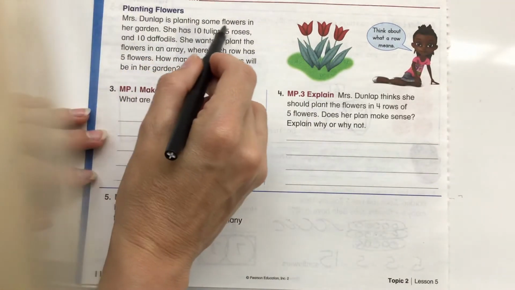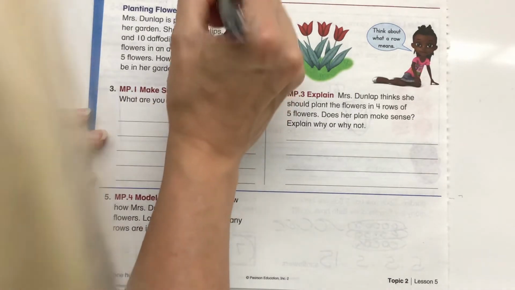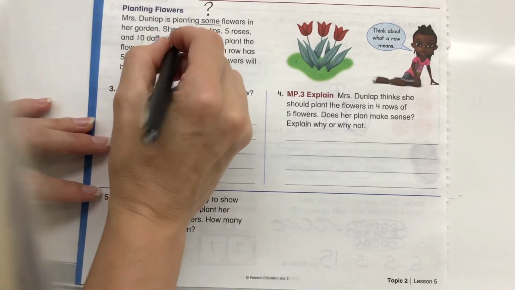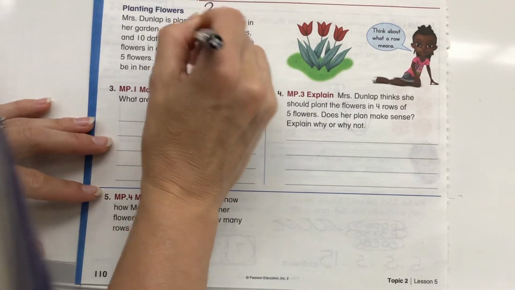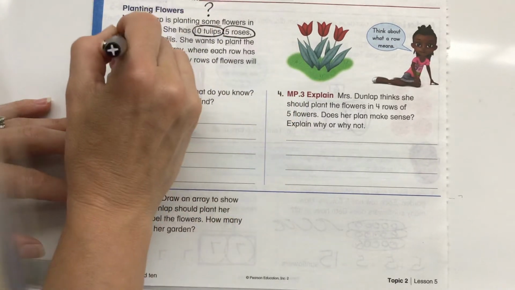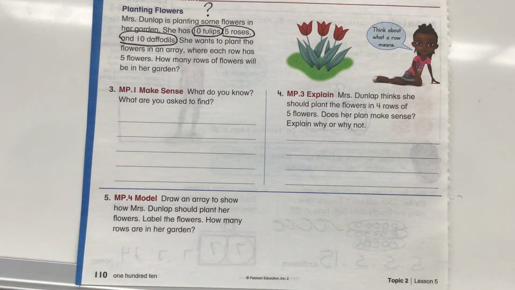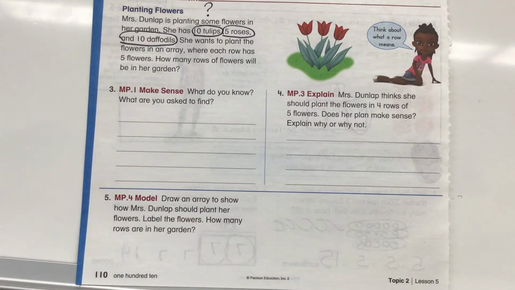Planting flowers. Mrs. Dunlap is planting some flowers in her garden. How many flowers? Some. We don't know. It's a math mystery. We're here to solve it. She has 10 tulips, 5 roses, and 10 daffodils. So I'm going to circle each of the types of flowers with their numbers, but we're going to see if we need all that information.